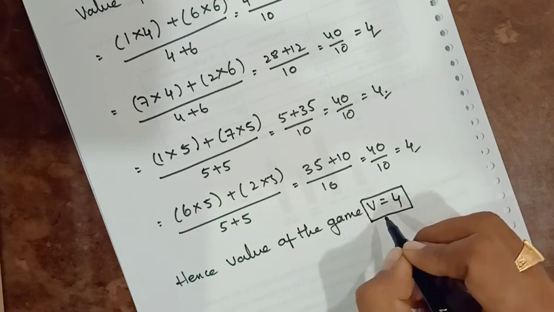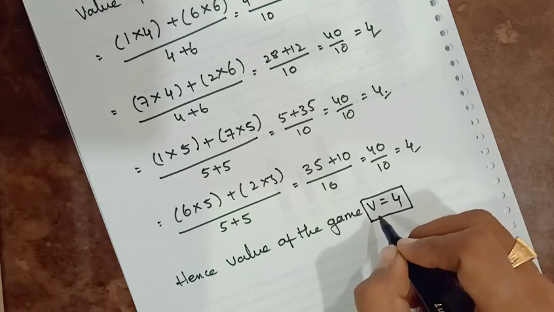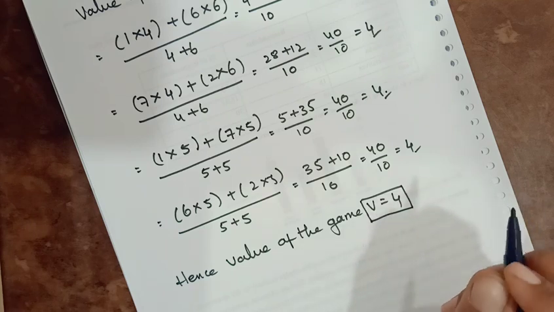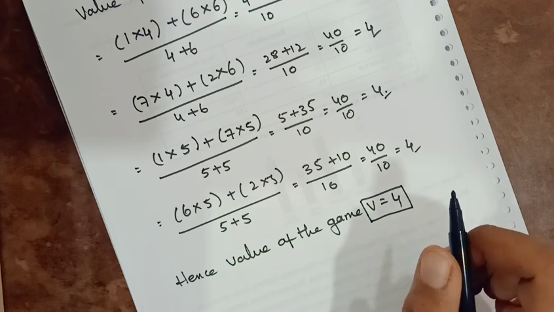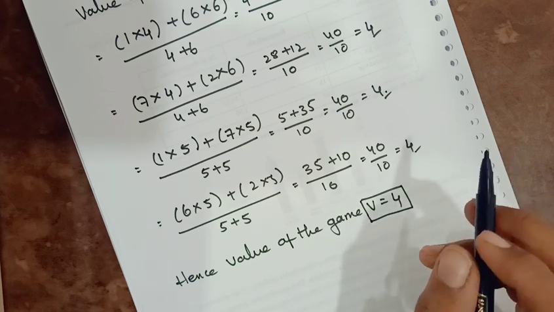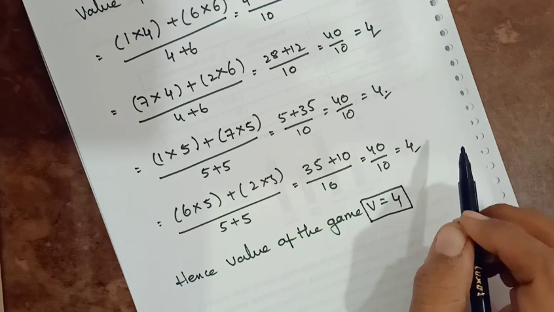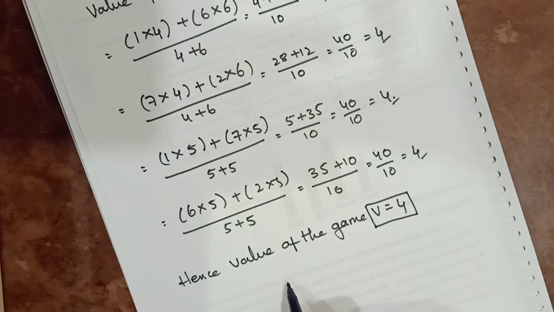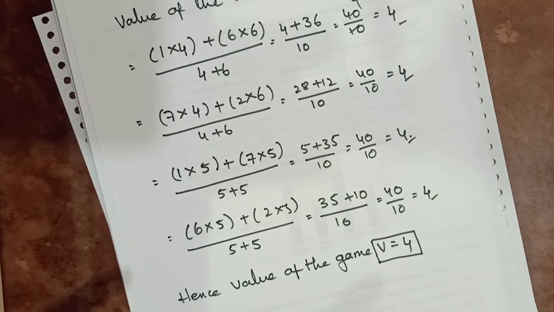This is the best example of solving the game without a saddle point. So previously we have seen solving the game with the saddle point, and now solving the game without a saddle point. Here we have seen, and also we have observed, the application of the dominance principle in game theory.